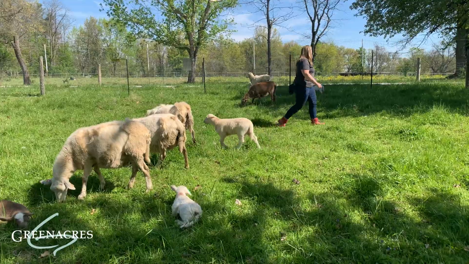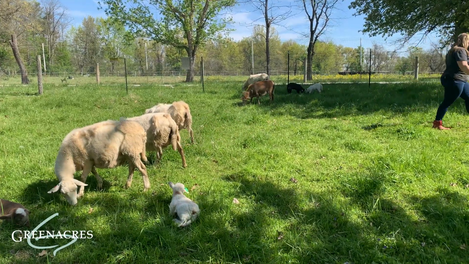Aren't they so cool? That's really interesting. And yeah, I could spend all day observing our lambs. But let's check out a different place on the farm and see if we can see another example of an organism in its life cycle.